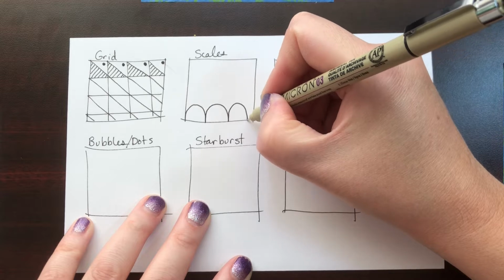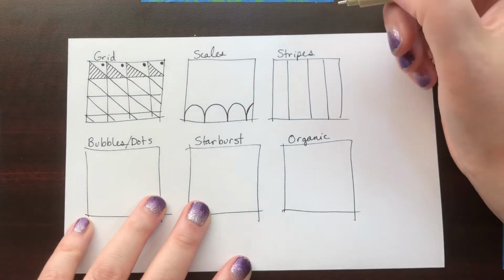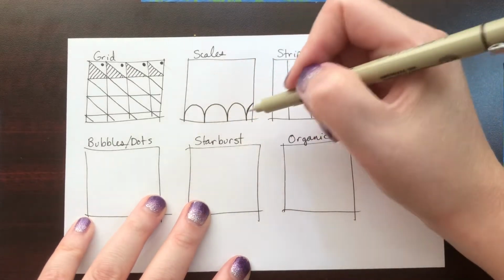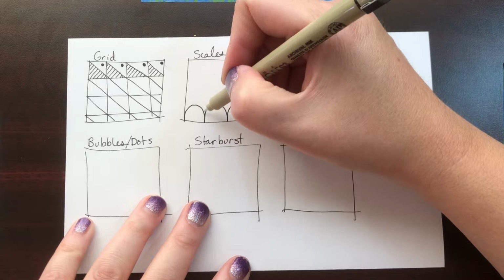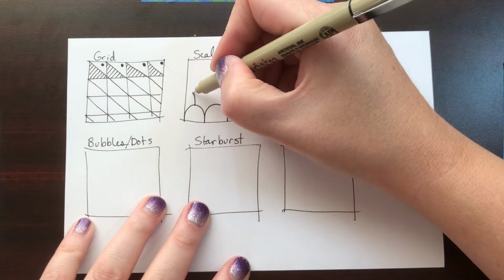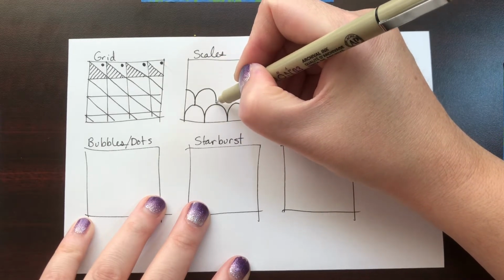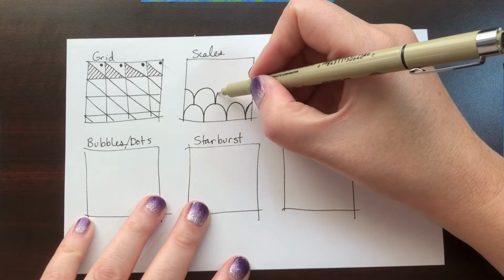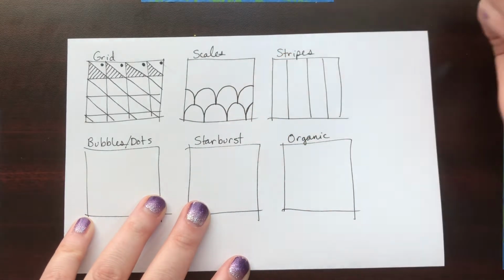You're gonna make the whole row. And try to keep them all the same size, but if they're not quite all exactly the same size, that's okay. Now, here's what makes it look like scales, okay? On this next row, you're not gonna start in here and add it on. You're gonna start in the middle. So you're gonna start in the middle, and you're gonna make the next row of bumps, and make sure that each one of these touches the middle of the one underneath it.